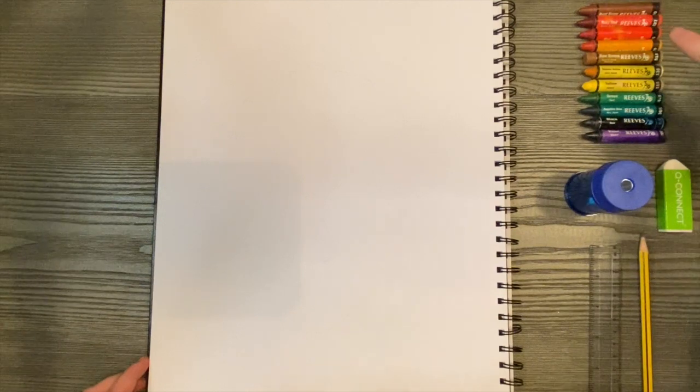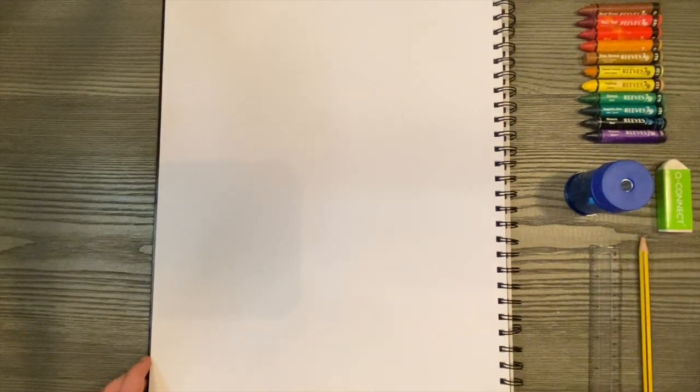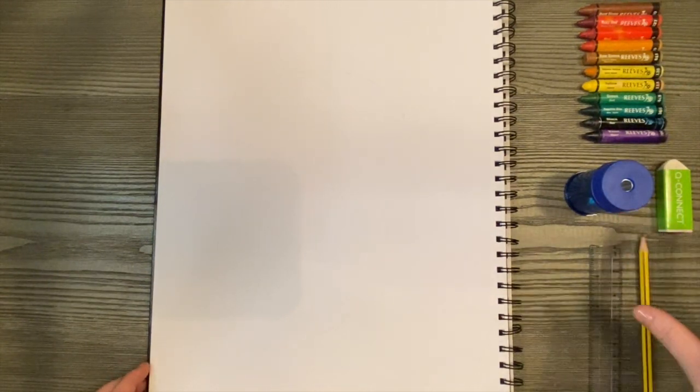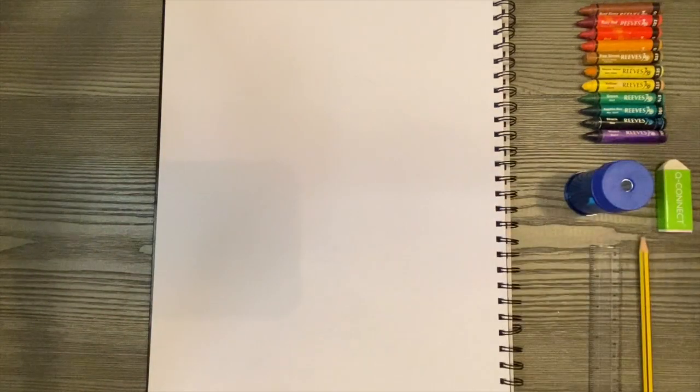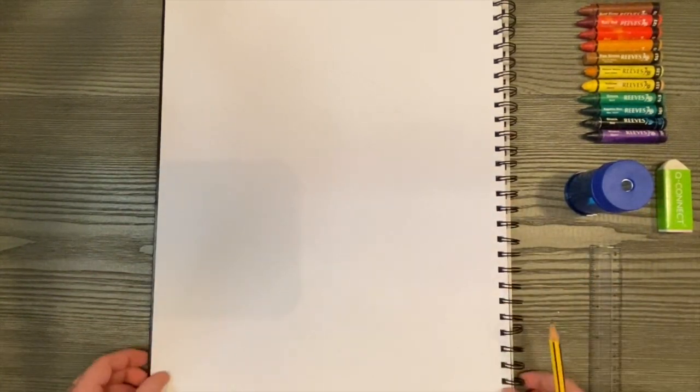So the materials which we are going to need is our oil pastels. As you can see, I've used quite a range. A sharpener, a rubber, a sharpened pencil and a ruler. We also need some kitchen roll or a blank page just to stop any smudging around your drawing.